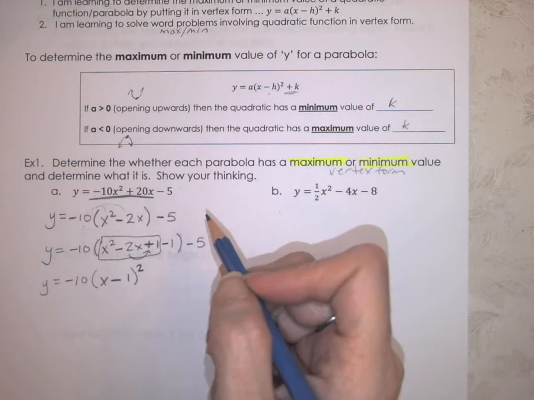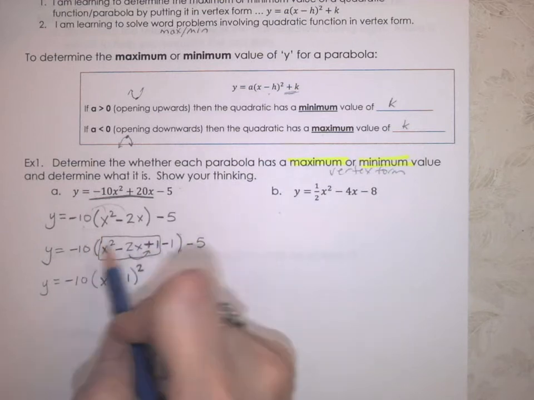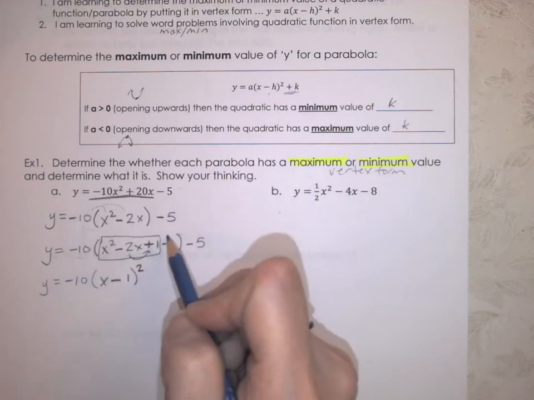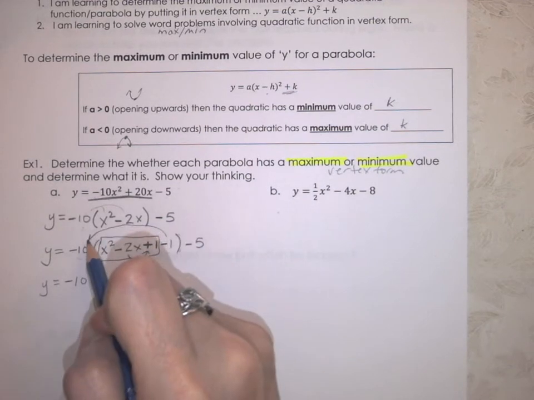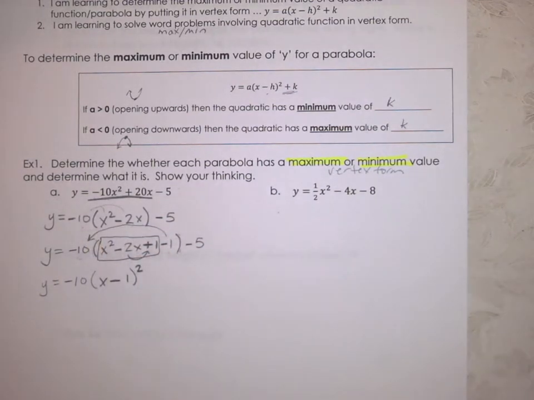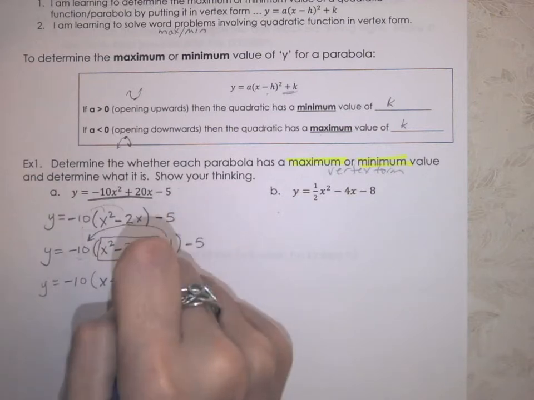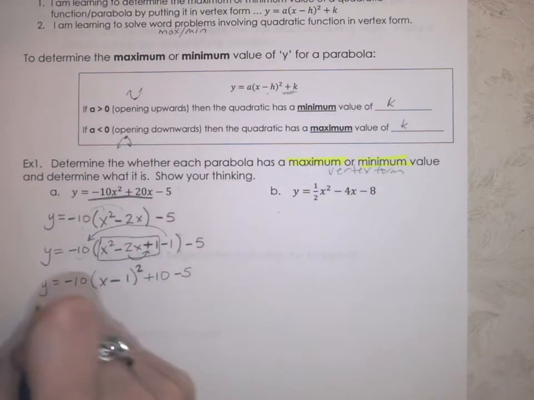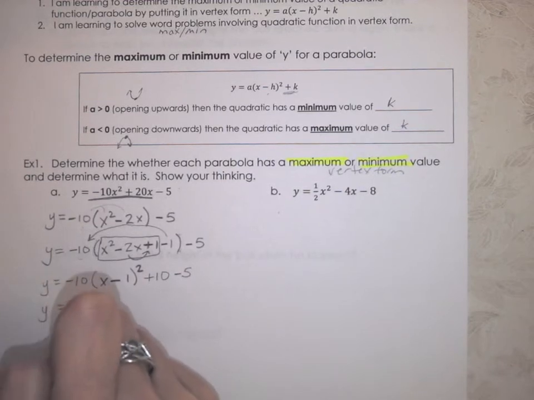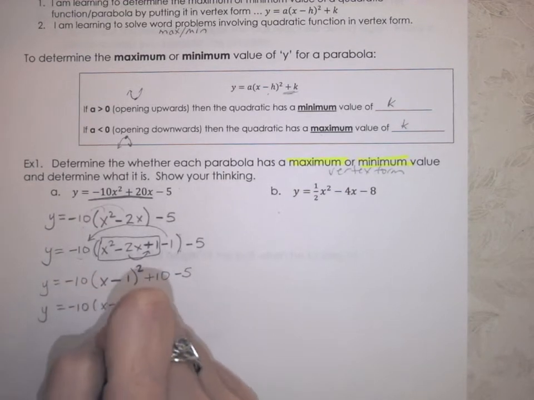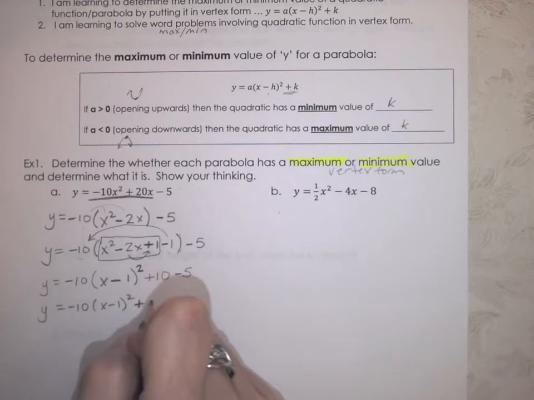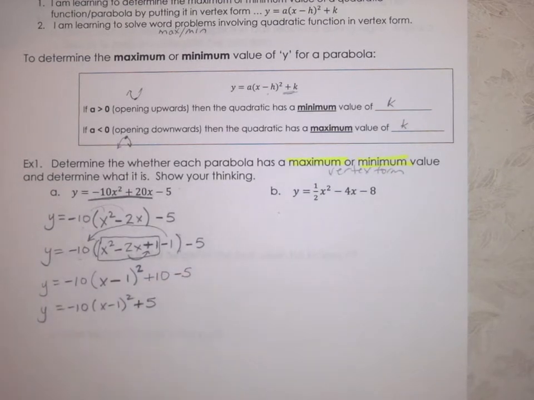In order to expand something and get it outside of a bracket, so I can combine it with the negative 5, it has to get multiplied by the number that's out front. So negative 1 times negative 10 is positive 10. And then I still have the minus 5. Those two terms, plus 10 minus 5, give you positive 5, the k value.